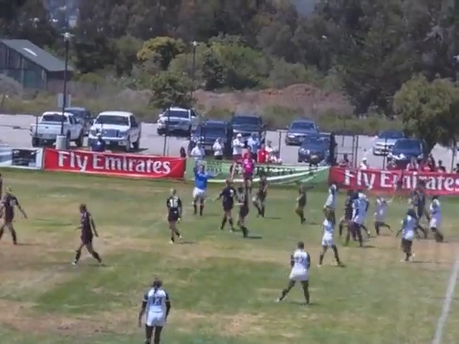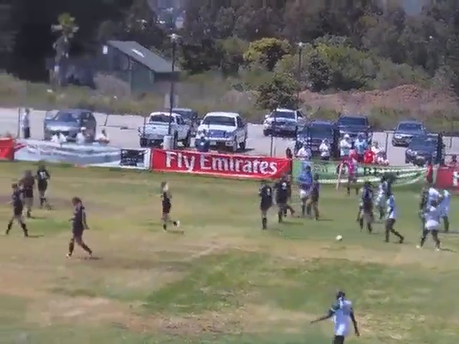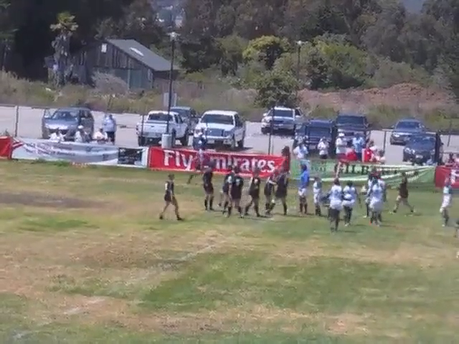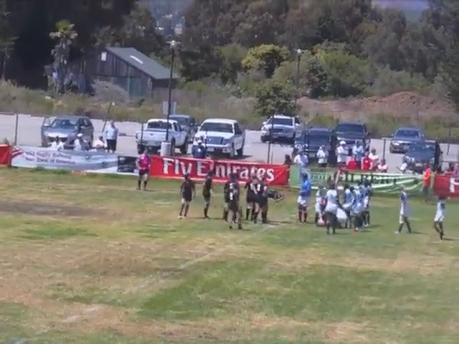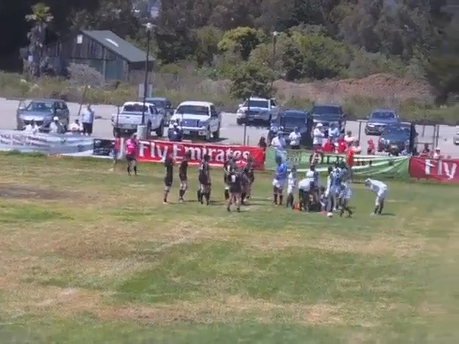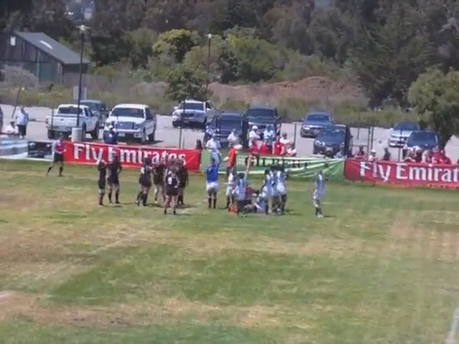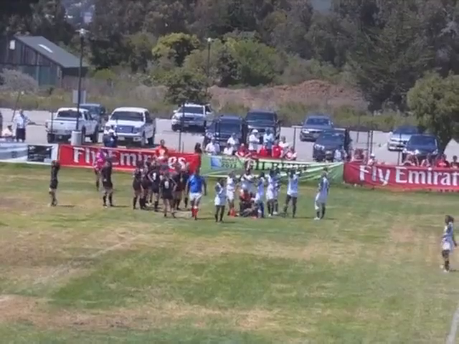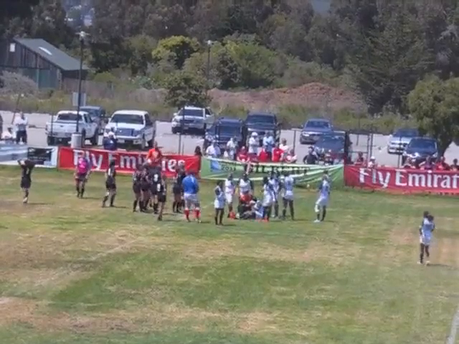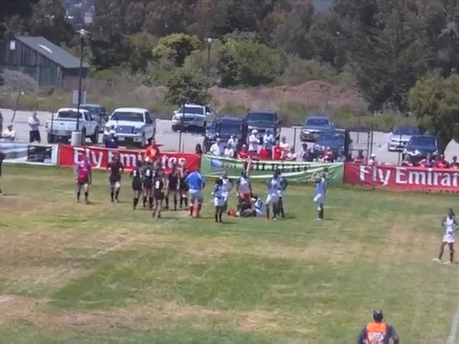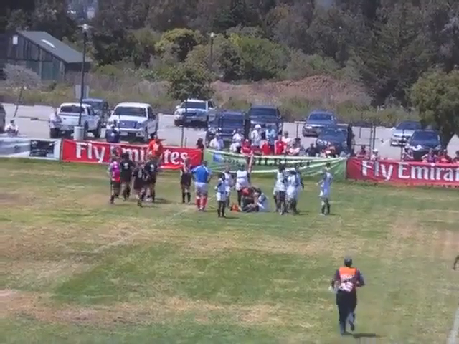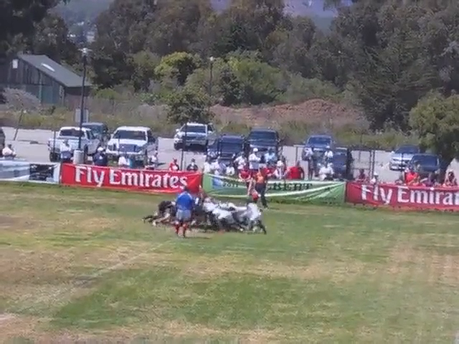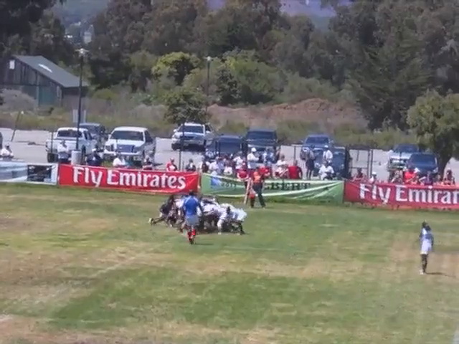South Africa gaining some yardage there. Scrum down, South Africa, on the 40-meter line. They just entered Canada territory. Still plenty of time. Got 10 minutes on the clock. And we're going to take a little time out for a South Africa player who's down. All right, we have a scrum down. The injured player was able to stay on the field. South Africa ball.